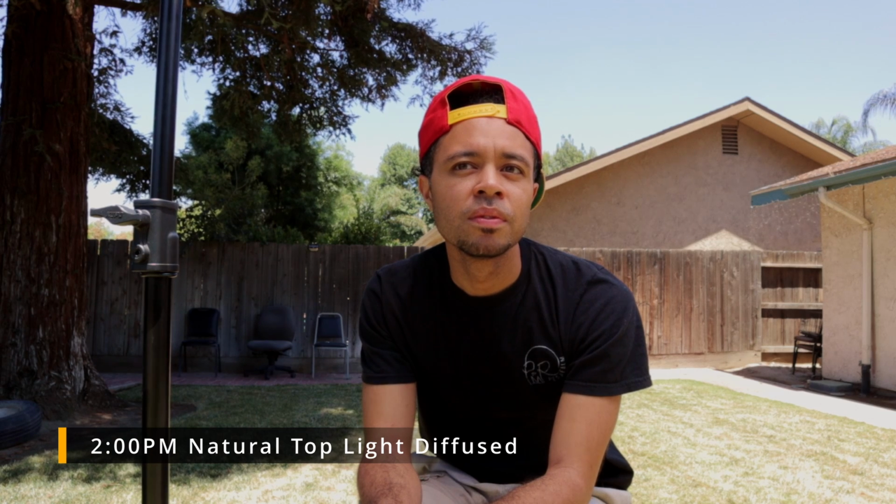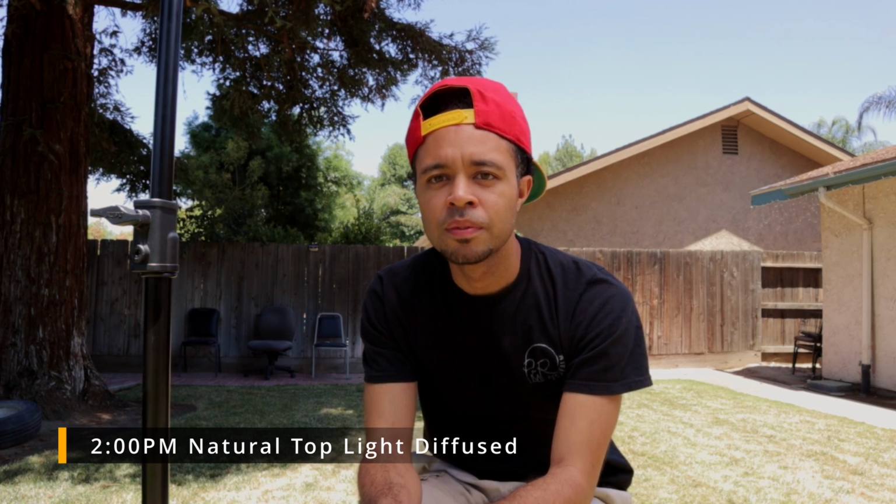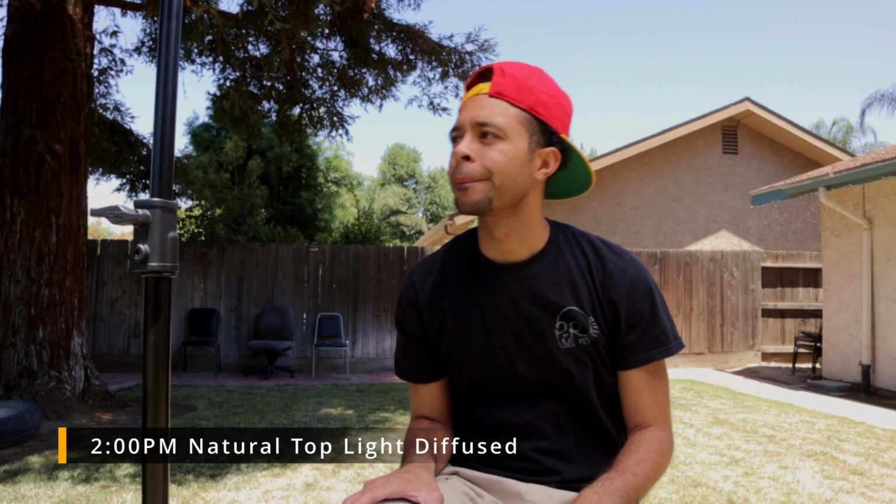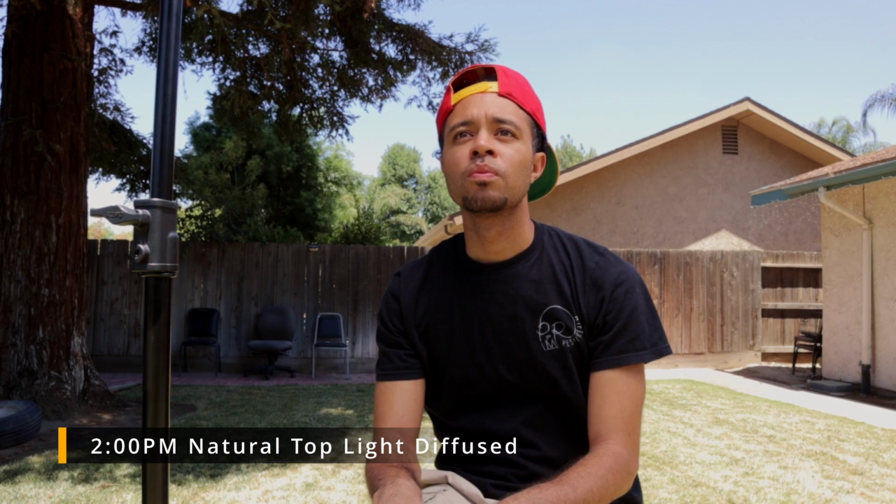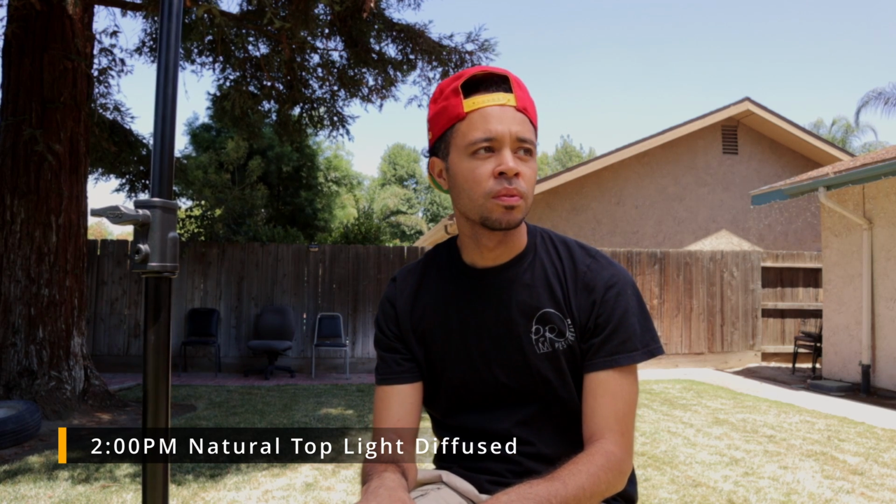Luckily, the house behind me has a huge shadow because, again, the sun is directly above, but if you look at my face, I'm very evenly lit, and it actually looks pretty nice.